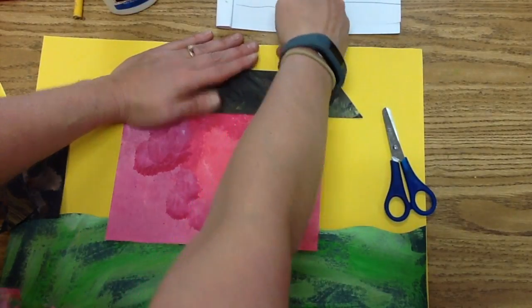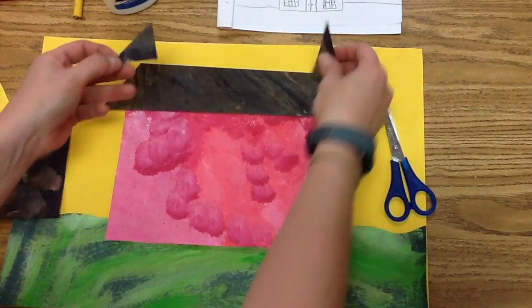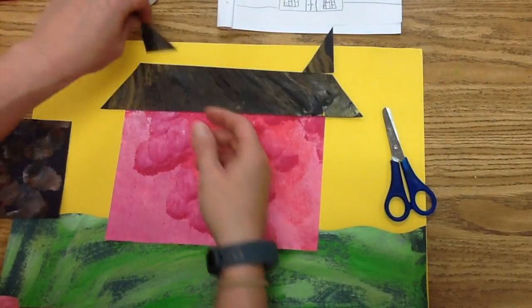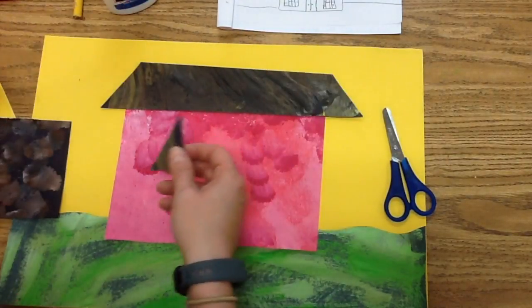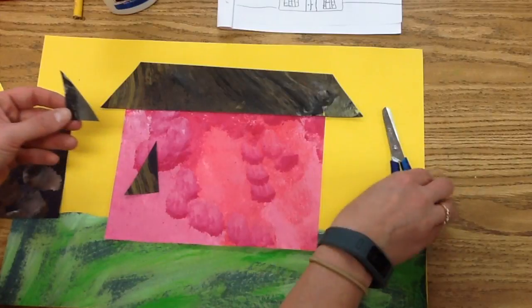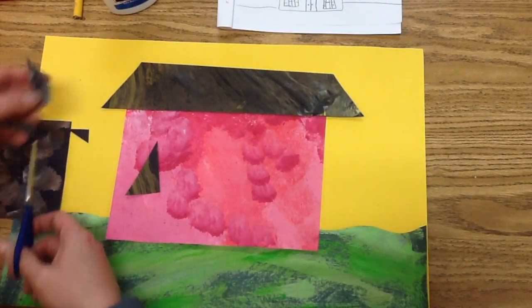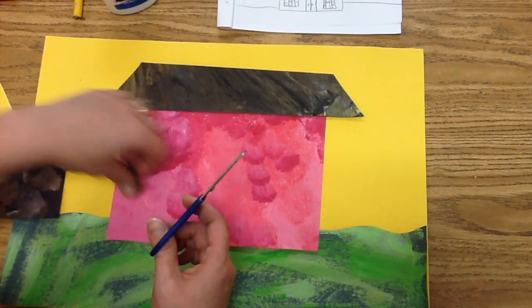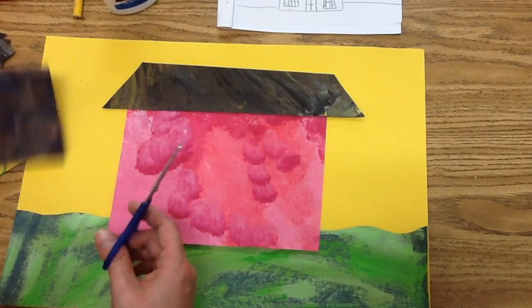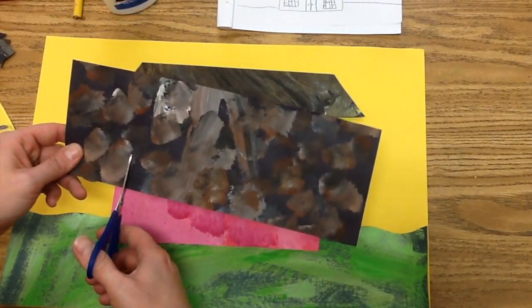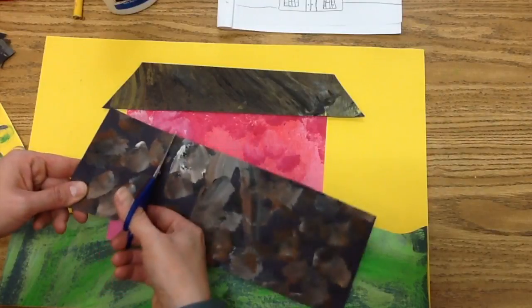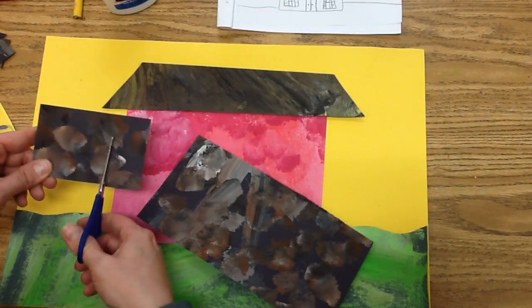The next thing I'm going to add is my chimneys. Let's see, these might be big enough for some chimneys, though I don't know, they kind of look like ears. I could trim them a little bit. That still looks like a small chimney. Let's get another piece. Oh, here we go. How about this brown piece? I'm going to go ahead and cut this, and then I think I'll cut it this way.